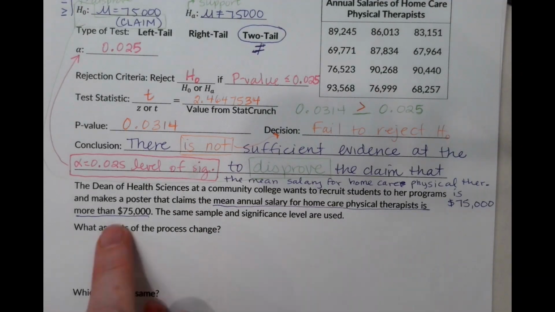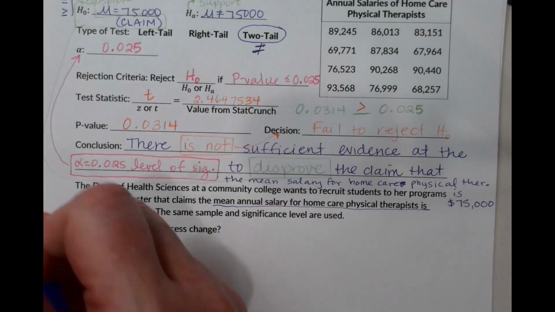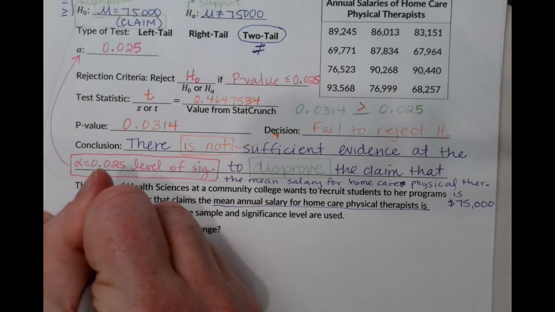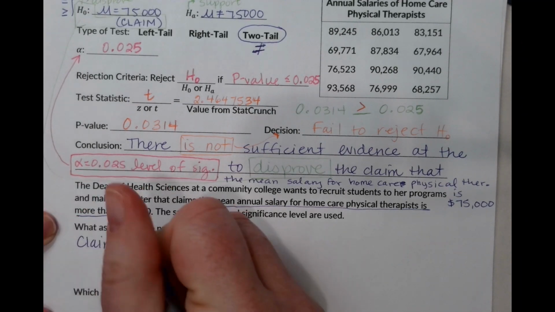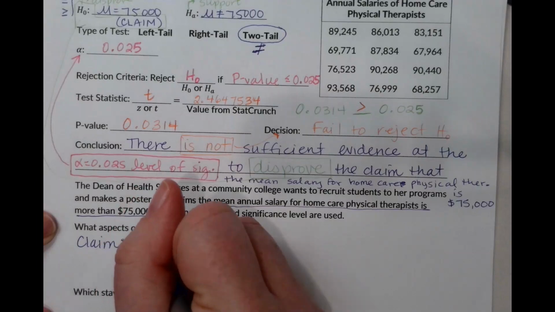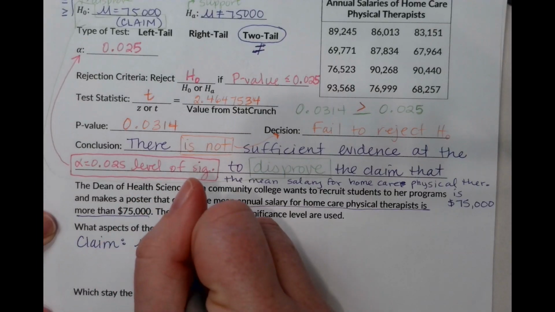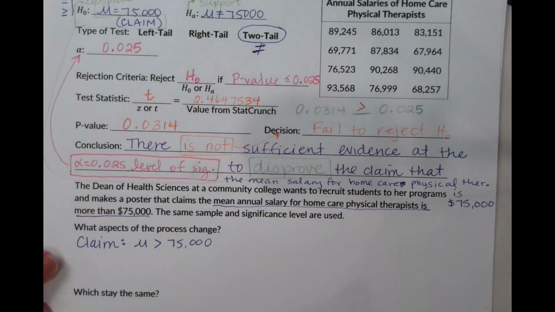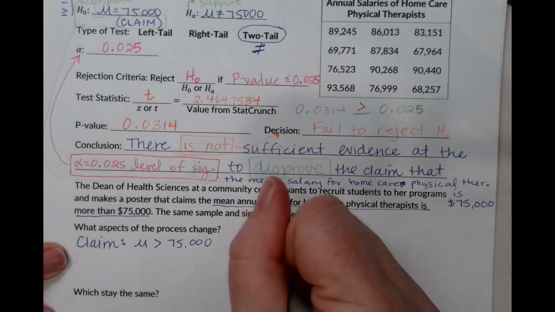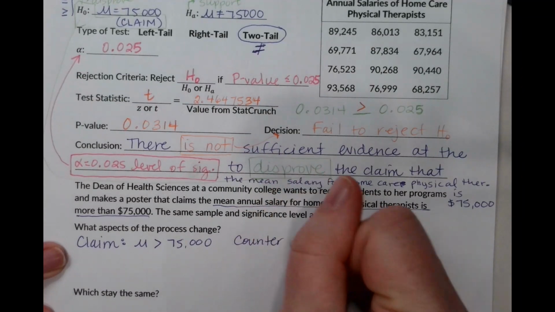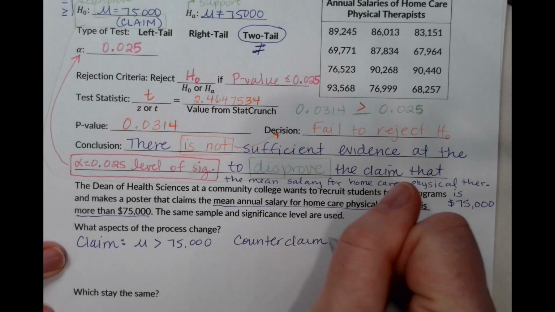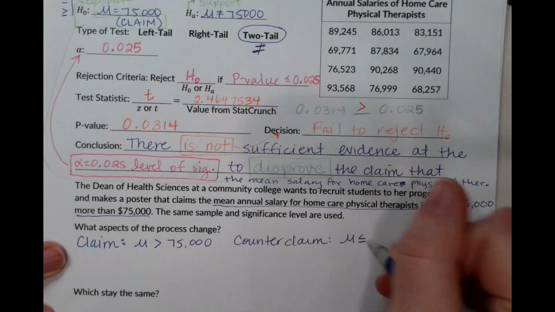What does change though? So my claim, right, that changed from equal to greater than, which means my counterclaim would change to less than or equal to.